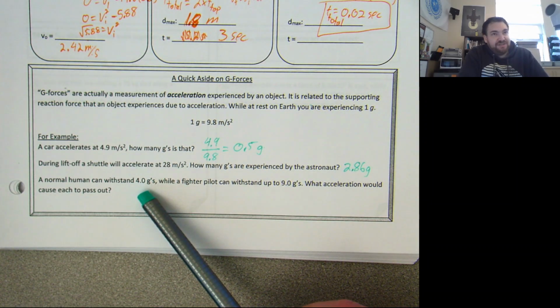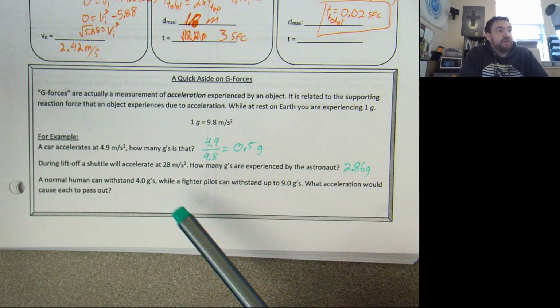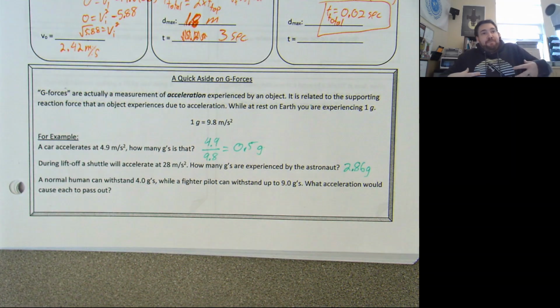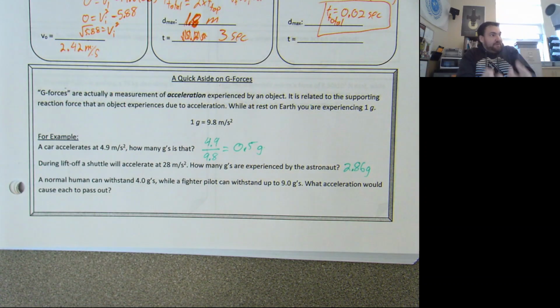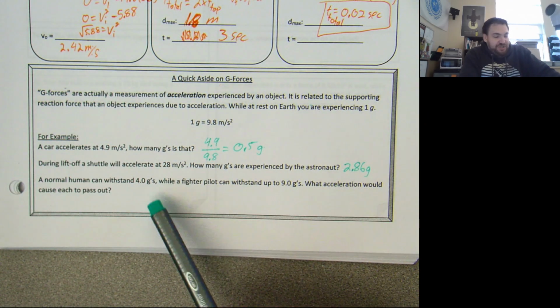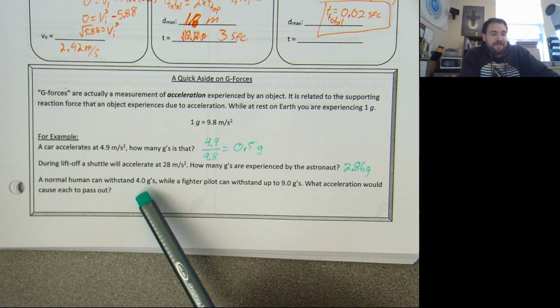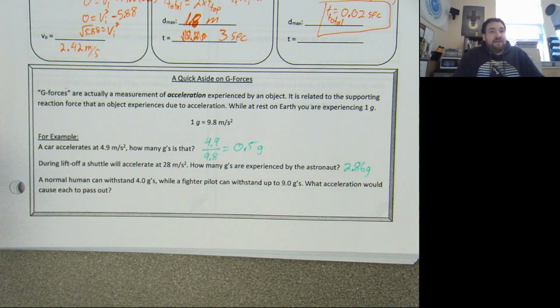Past 4 Gs, for most people, your heart isn't strong enough to pump your blood back to your head against the pull of gravity on your blood vessels. And so past 4 Gs, you start to lose consciousness because your brain's not getting any oxygen. Now, there's equipment that fighter pilots have that constricts their legs. It's a compression suit.